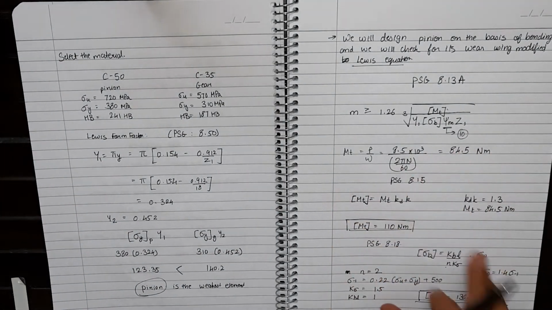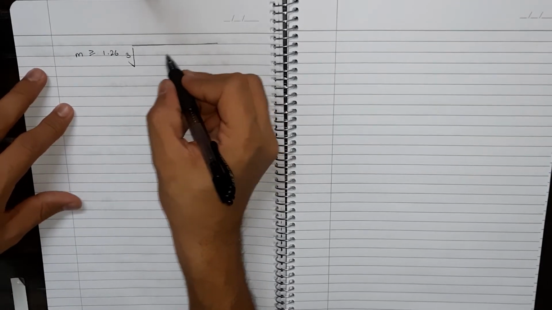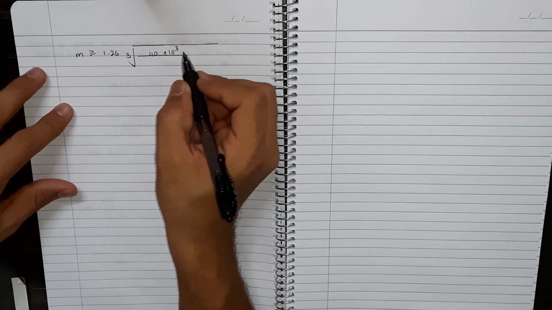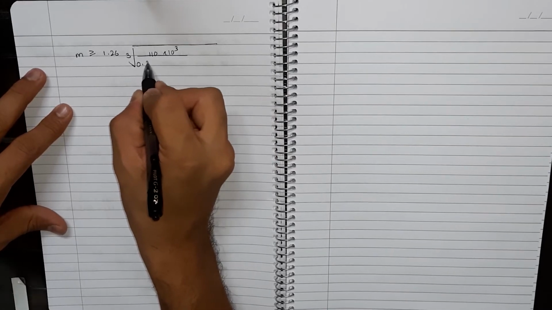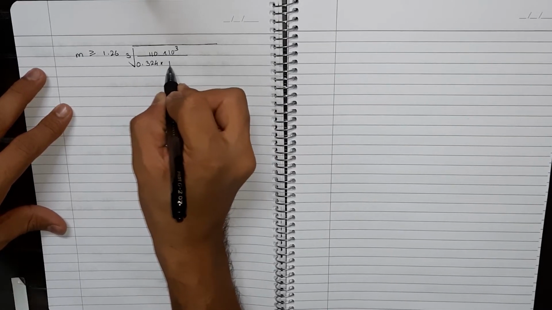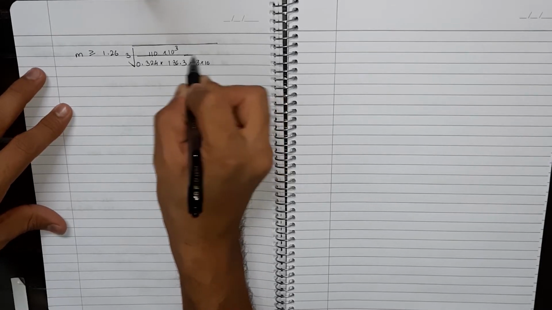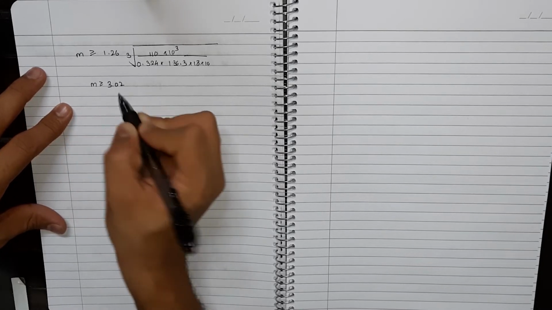You just plug all these values into this equation, and what you get is m should be greater than 1.26 times cube root of 110 into 10 raised to 3, since it is kilowatt rating, divided by 0.324 into 136.3 into 18 into 10, which comes out to be m should be greater than 3.02.